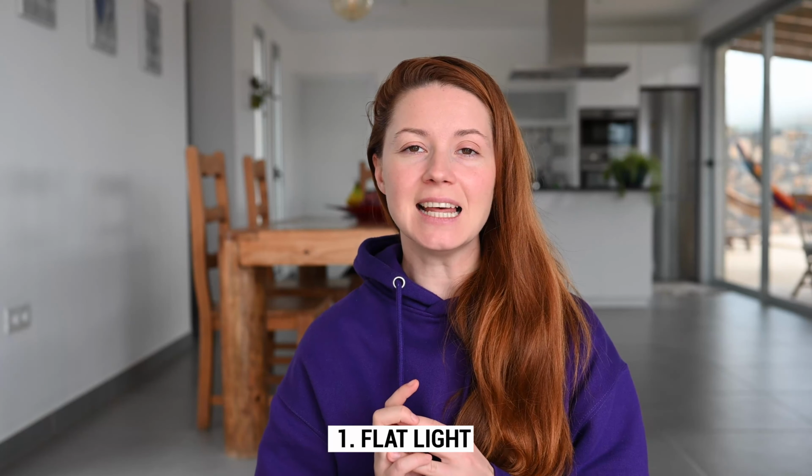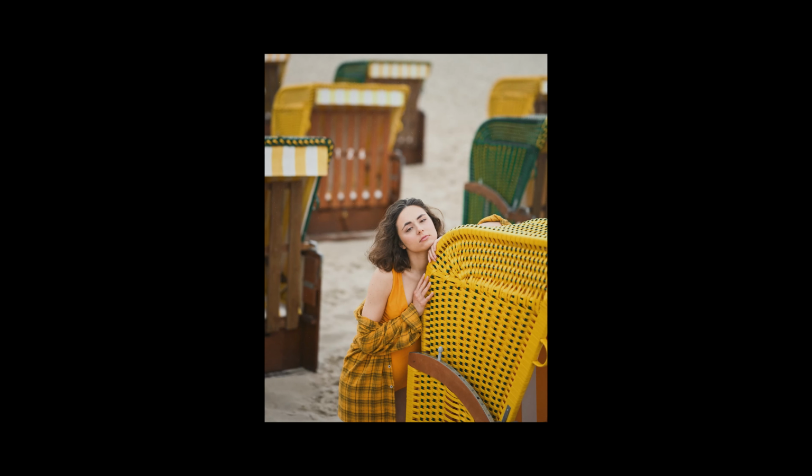First of all, let's talk about flat light. Flat light is the light you get on an overcast, cloudy day. In this case, clouds work as a natural softbox and you get an even light with low contrast. Flat light is the easiest to work with for a beginner since all parts of your picture are lit evenly, there are no harsh shadows on your model's face, and if you are a beginner and you rely on an auto mode of your camera, the chances are that the automatic exposure will be correct.